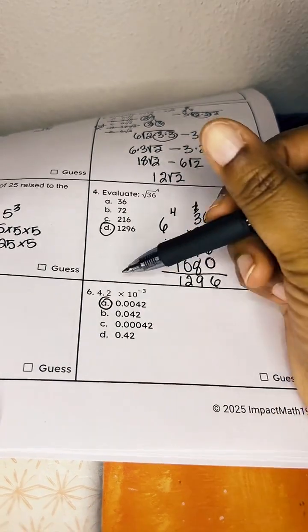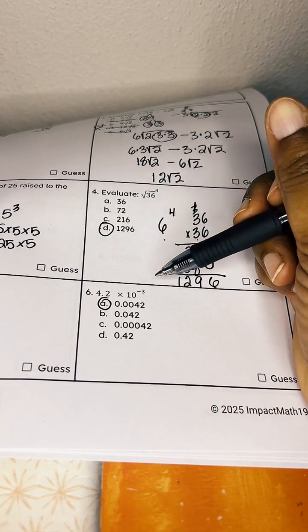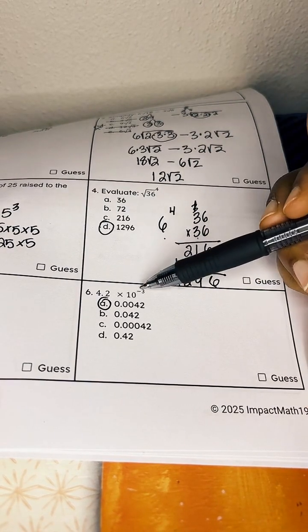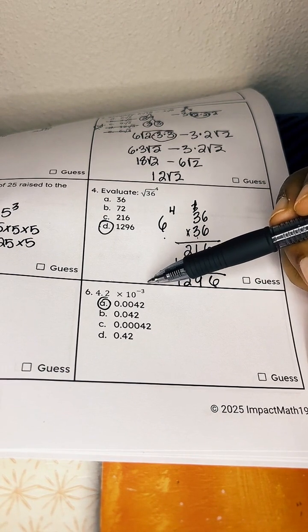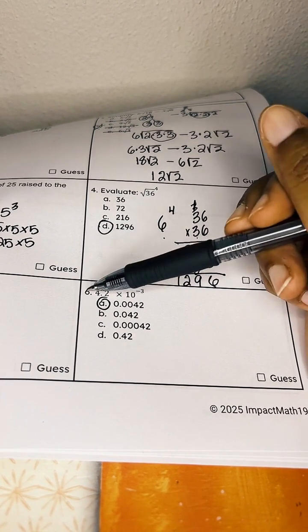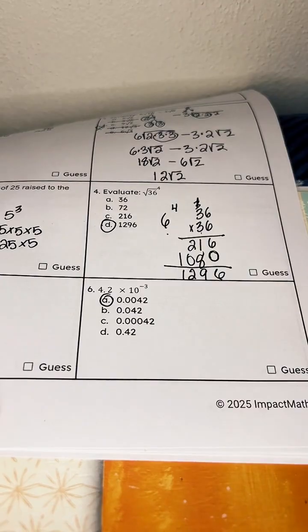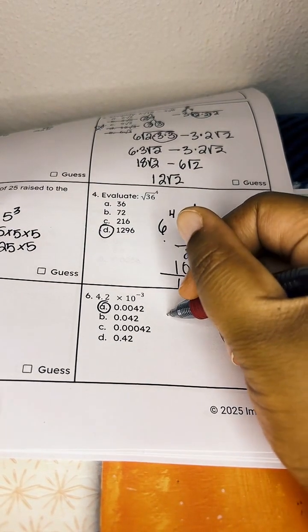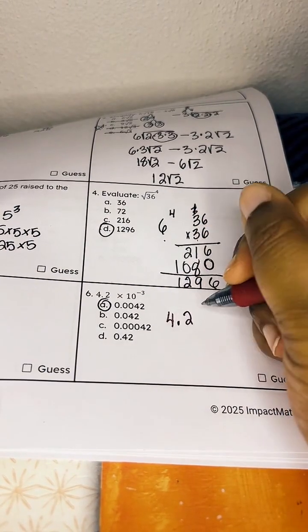So this is called scientific notation. And when you see a negative exponent, remember the zeros are going to go in front of the number. So what that means is, I'm going to write this as 4.2.